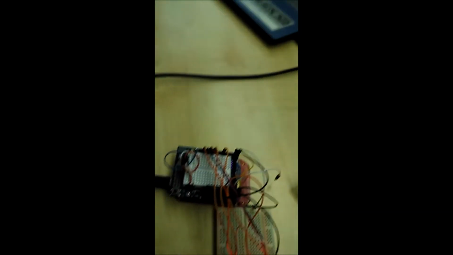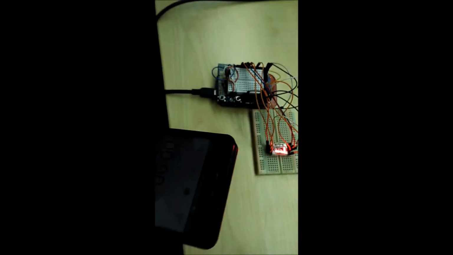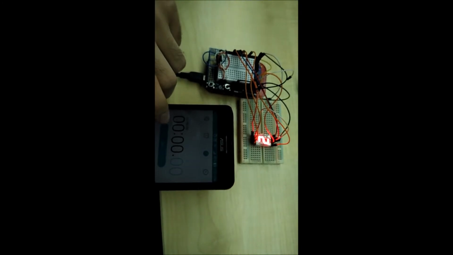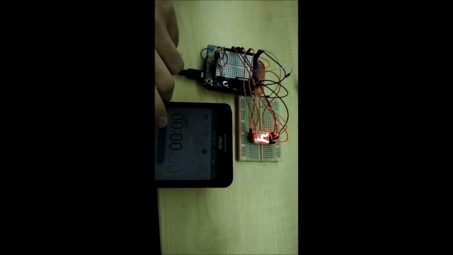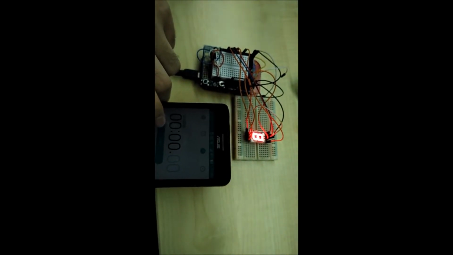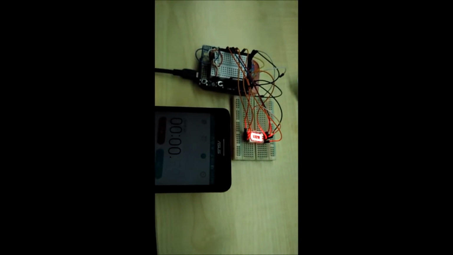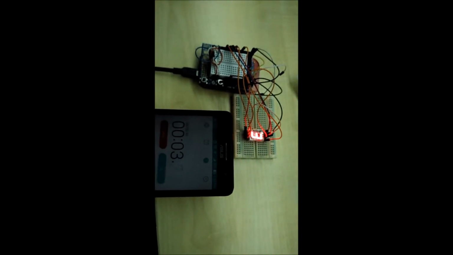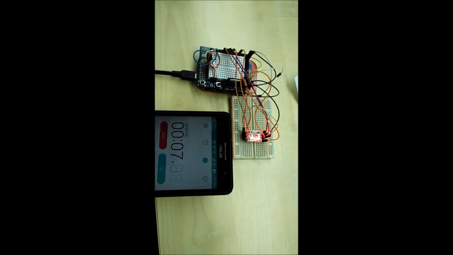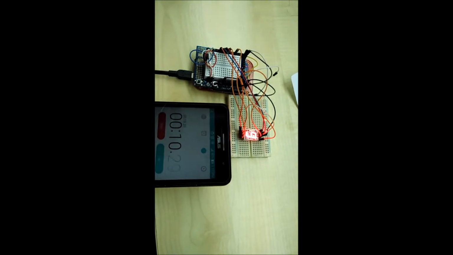Okay, in order to show the 1 second delay, we'll start off by using the stopwatch. So let's start. Wait, hold on. When it reaches 0, we'll start. Okay, let's start. As you can see, it's actually moving in 1 second delay intervals. So that's all for part 2. Thank you.